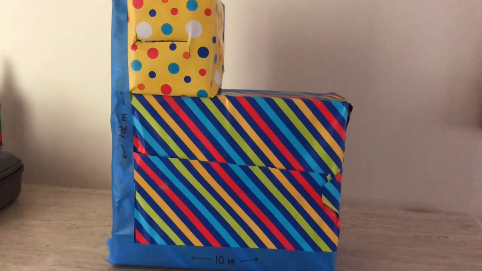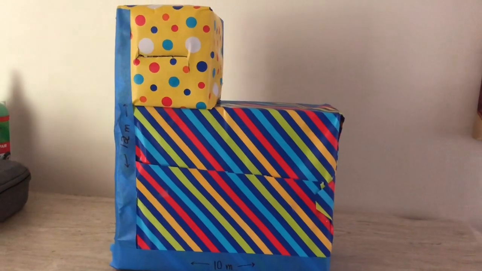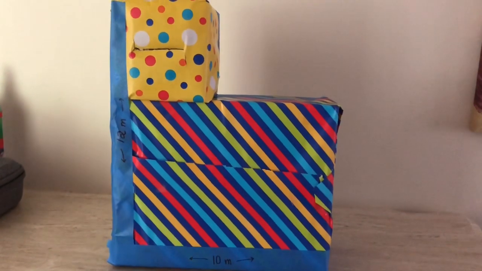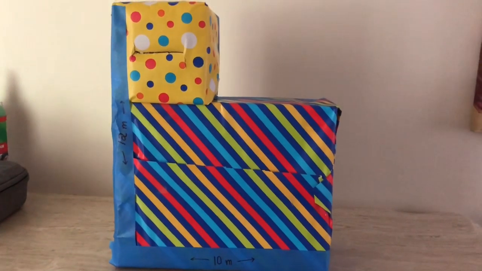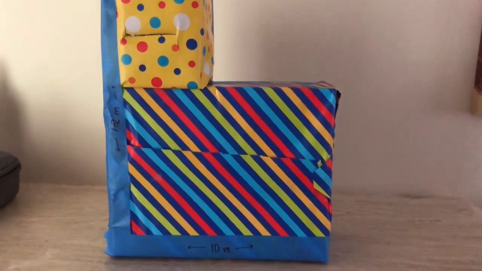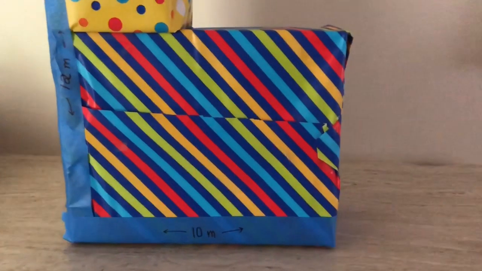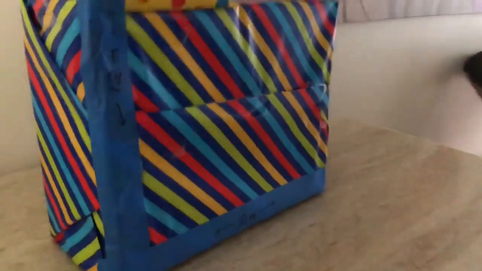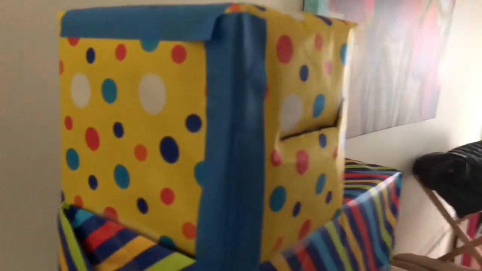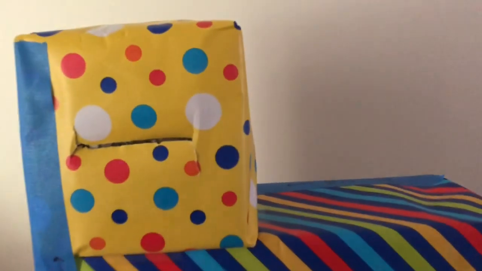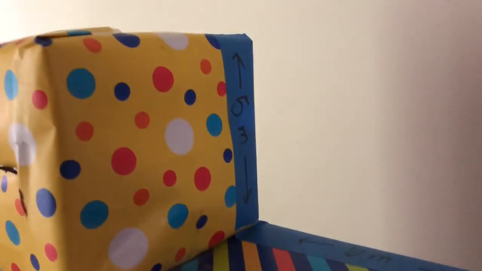Hi boys and girls. So I'm going to be showing you a little demonstration of a solid figure that is made up of two rectangular prisms. As you can see, I have a larger rectangular prism over here. It's the one wrapped in the stripe wrapping paper, and I have a smaller rectangular prism on top. It's the one with the polka dots.